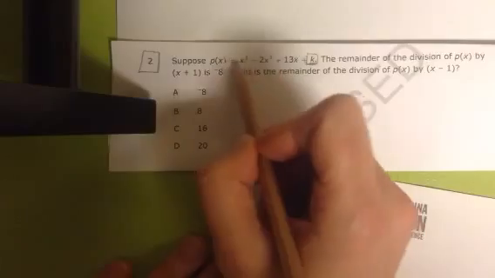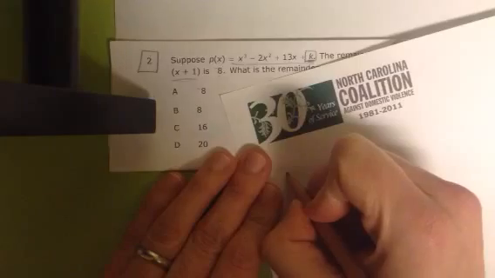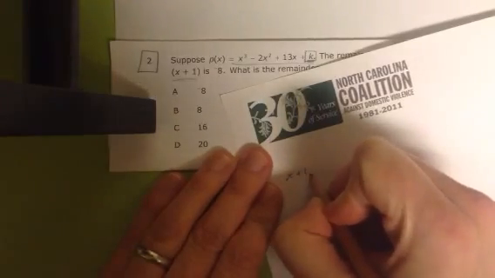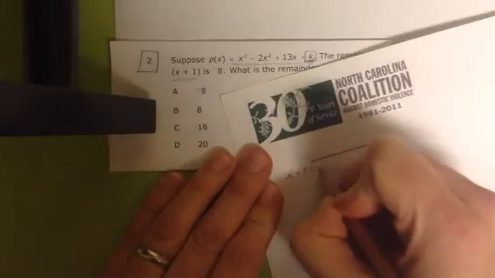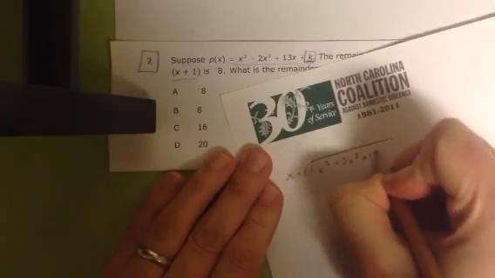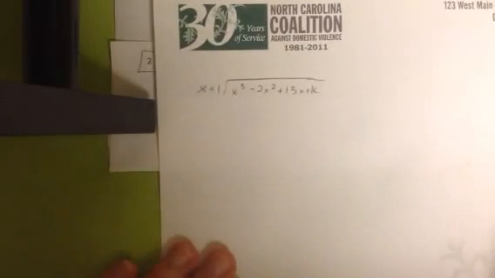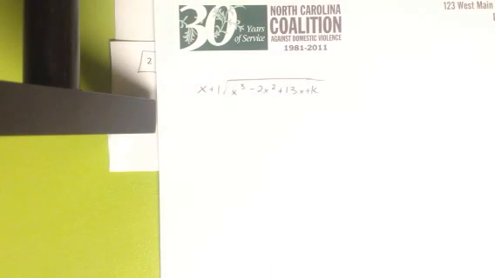So the first thing I'm going to do, I know that I need to divide p of x by x plus 1, and I'm trying to get a remainder of negative 8. So I'm going to go ahead and just write out a long division problem. x plus 1 into x to the third minus 2x squared plus 13x plus k. I'm just going to see if moving forward will get me somewhere.